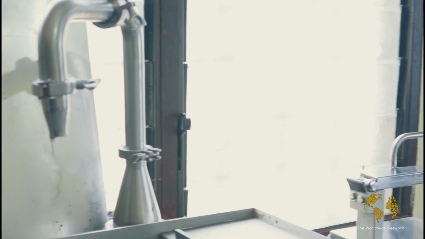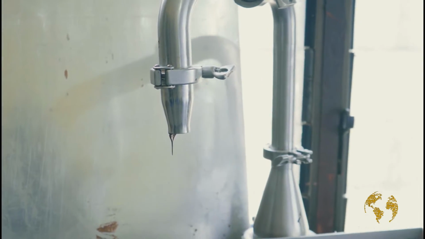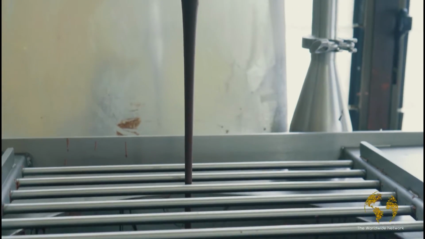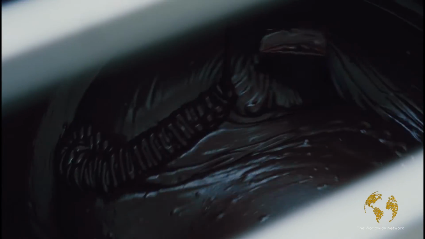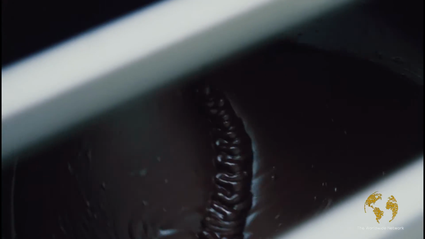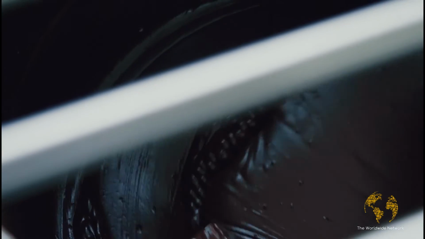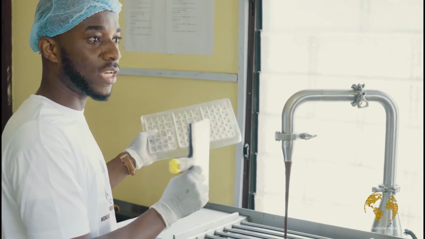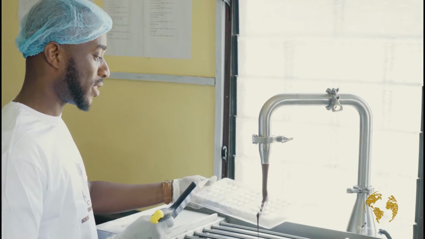So there's a tempering machine, and from here it goes in hot. The machine is supposed to cool it down to a certain temperature before you start molding it. It runs just about an hour, and then it brings the temperature down. You mold it into different shapes. When it gets to the temperature that we want, we fill our molds and then put it in a fridge to get our solid chocolate. So that's what happens.